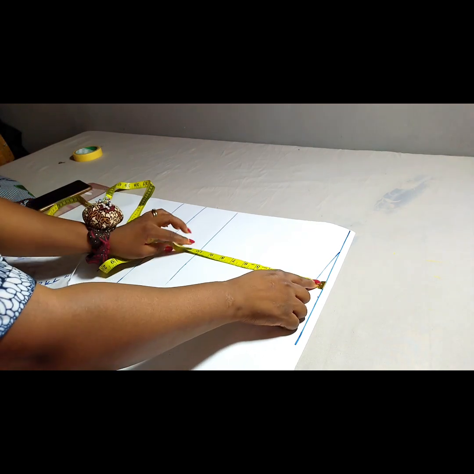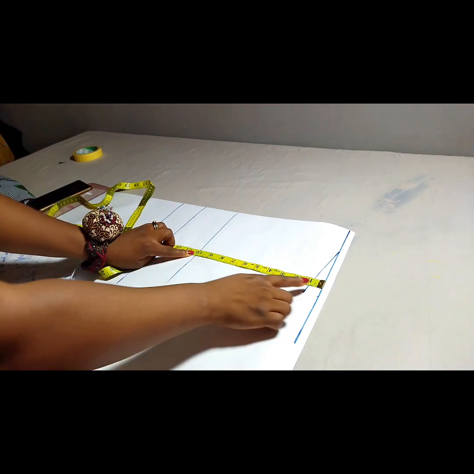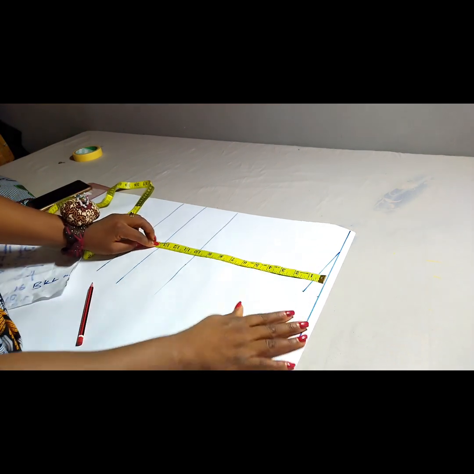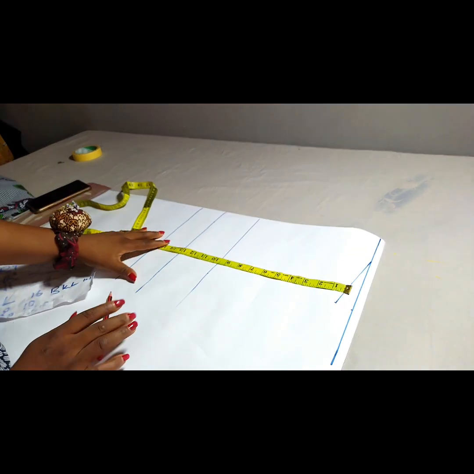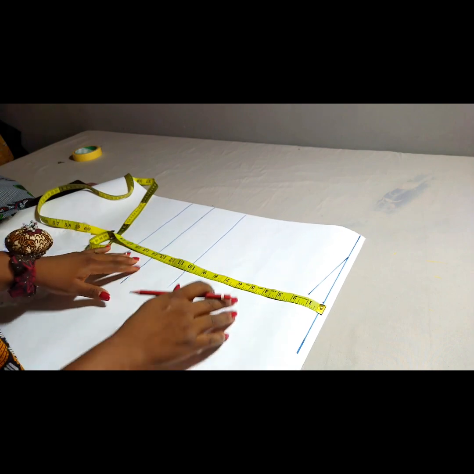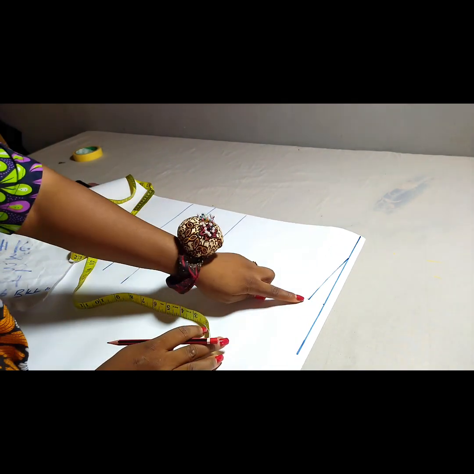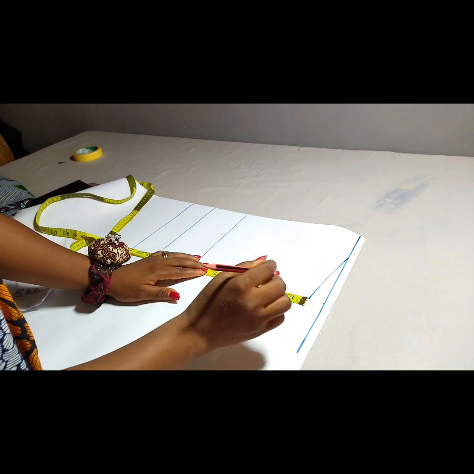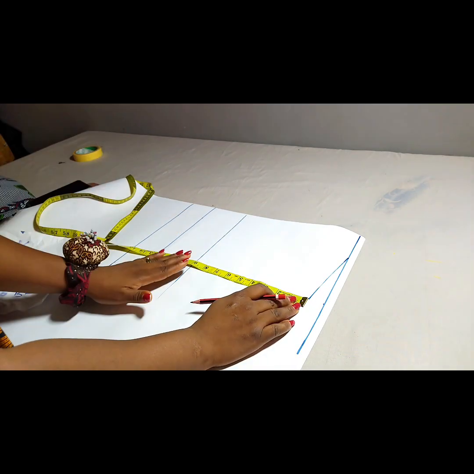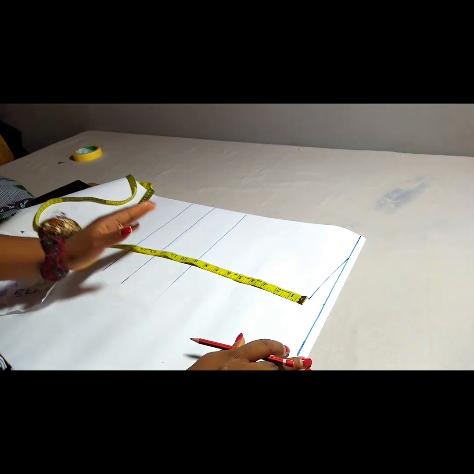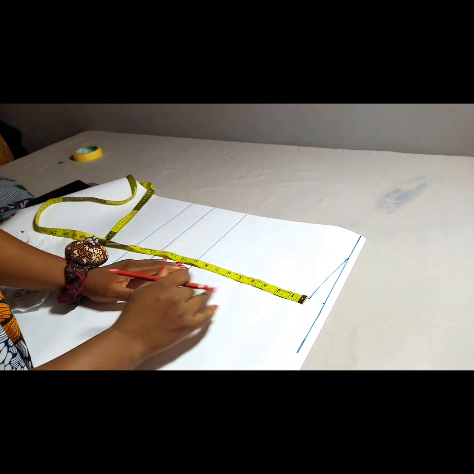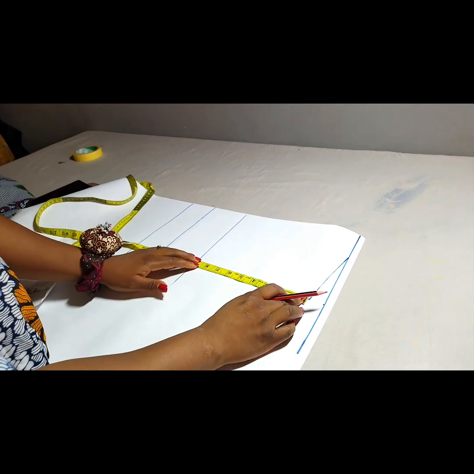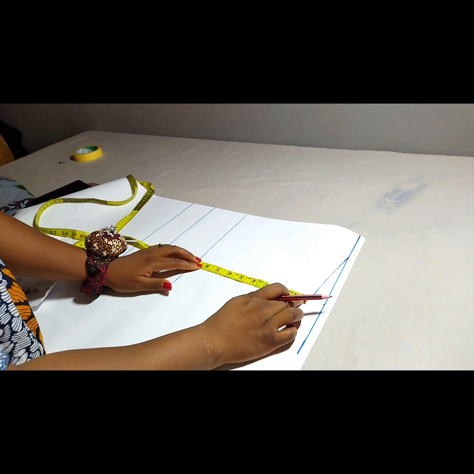From shoulder to bust point, this is 10 inches. Like I said, this is the person's measurement. To underbust, 13.5, and then to the half length is 16 inches. Now I'll get the armhole of this person. From this point is where I'll be coming down to get the armhole. The bust measurement is what we're going to use to get the armhole. The bust measurement is 38. You're going to divide it by 6 plus 1.5. So 38 divided by 6 plus 1.5 will give me 8 inches.